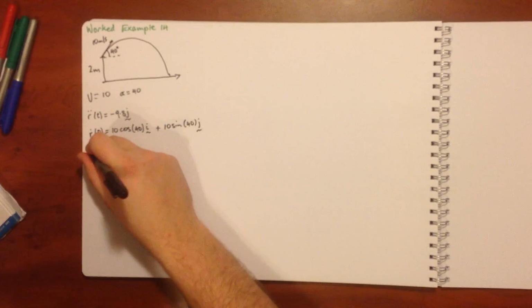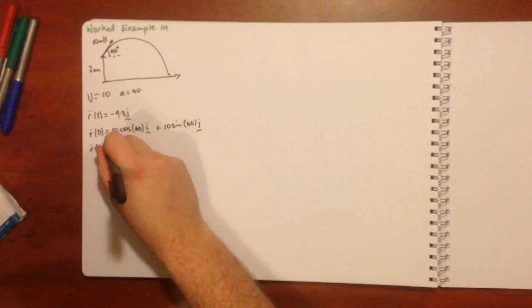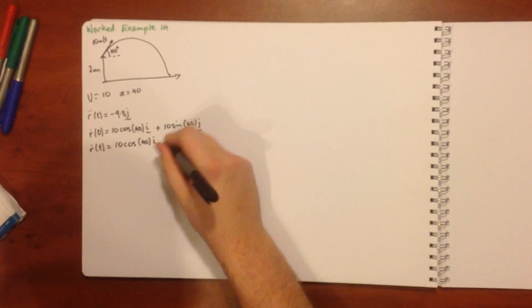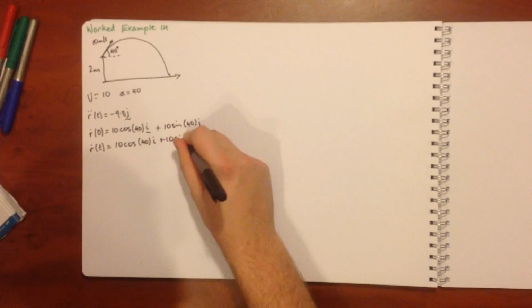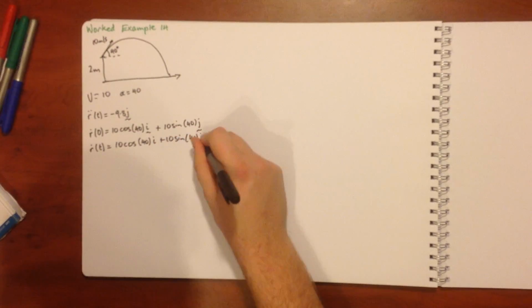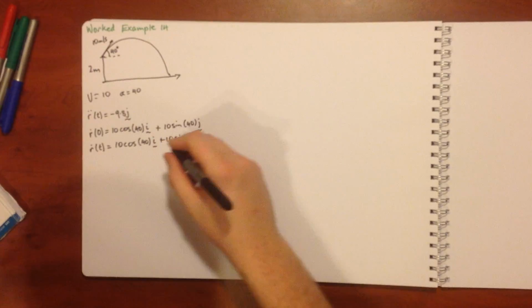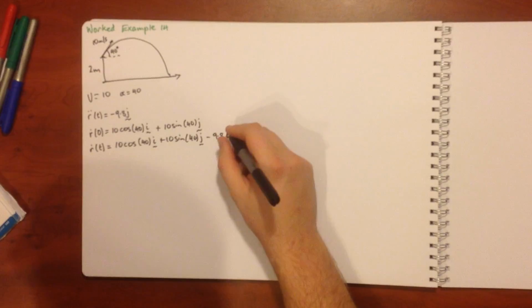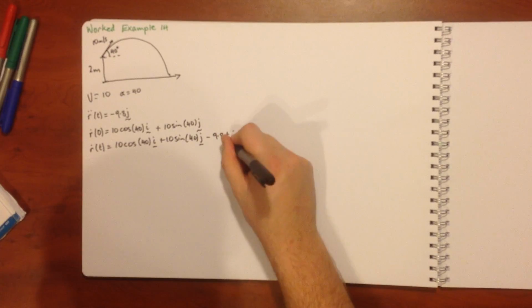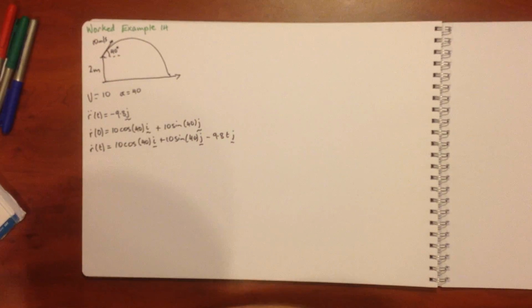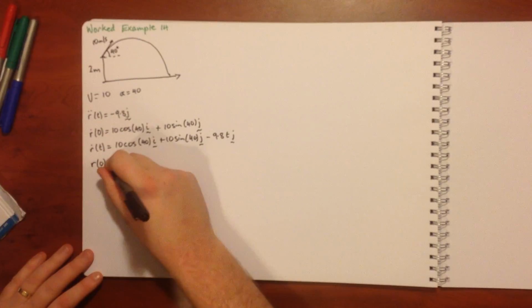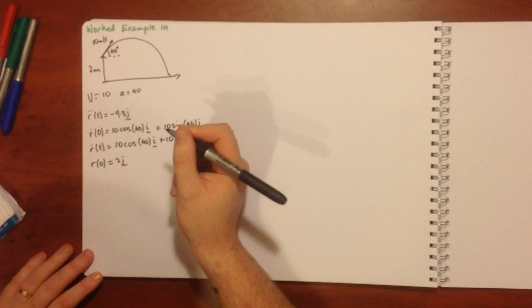So we can then say r prime of t is 10 cos of 40 i plus 10 sine of 40 j, minus 9.8t j. We also know that since the initial position is 2 meters above the ground, r naught equals 2j.